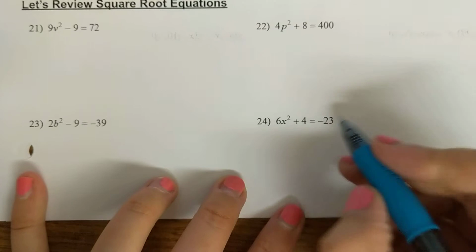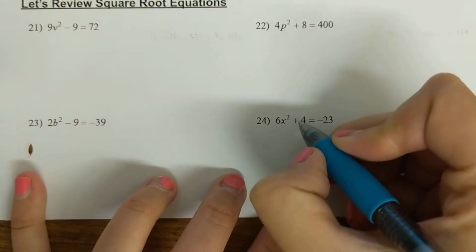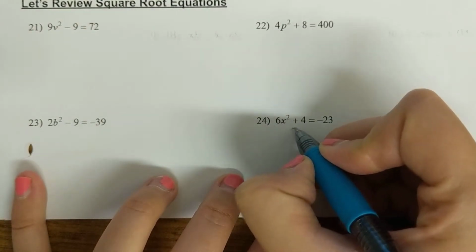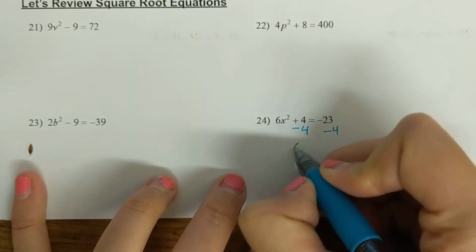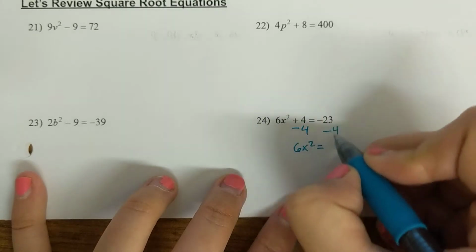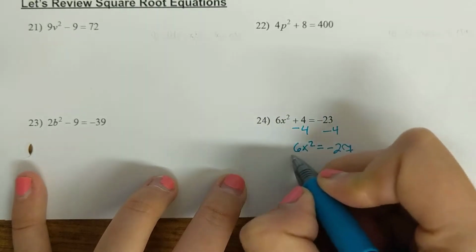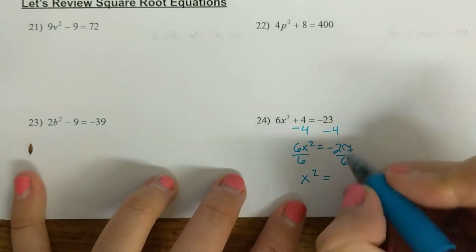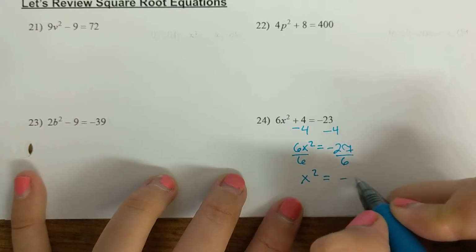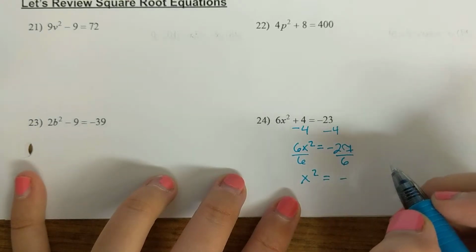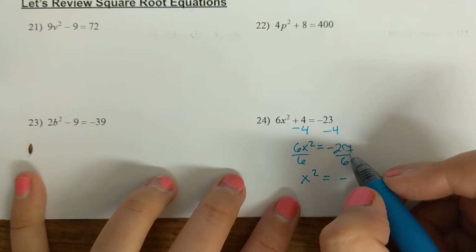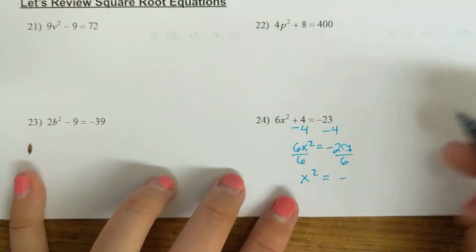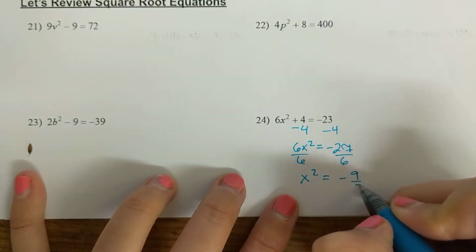Finally, let's solve by taking square roots. So get that x squared by itself. Since you don't have any x terms, we don't need a factor. 6x squared is equal to negative 27. Divide both sides by 6. X squared equals negative. We can reduce this. Both are reducible by 3. And we get negative 9 over 2.